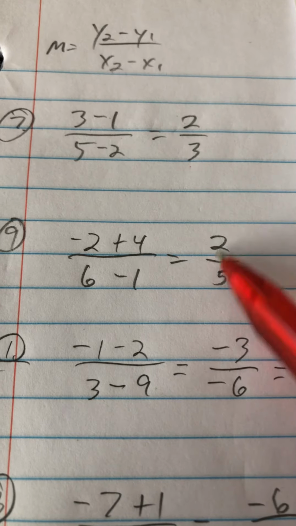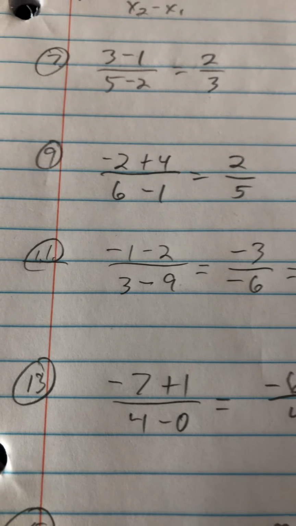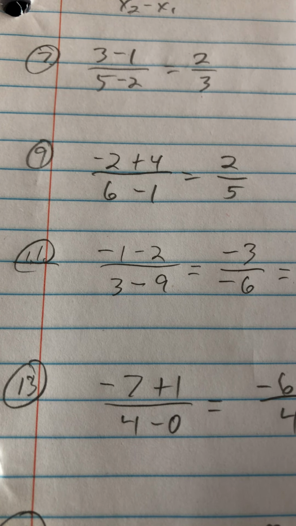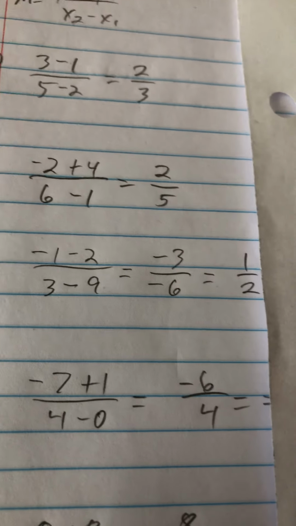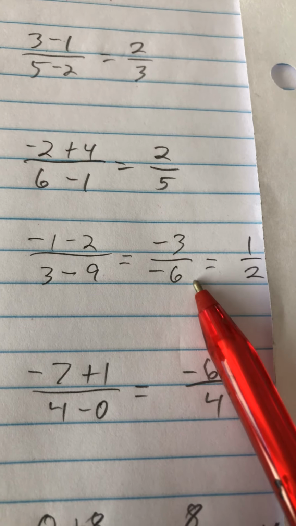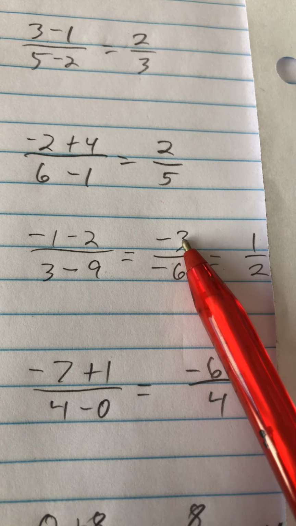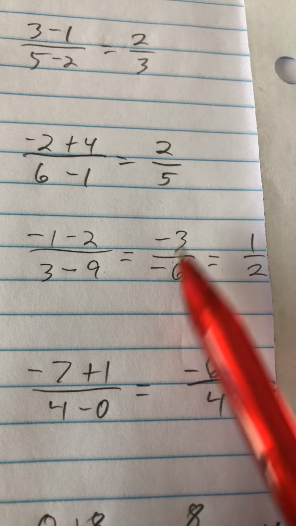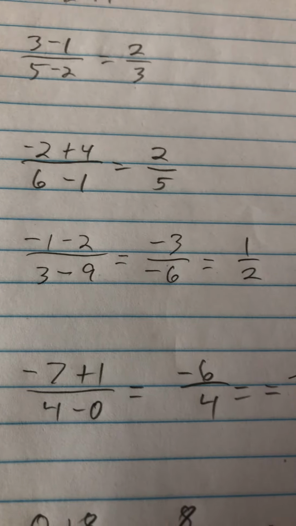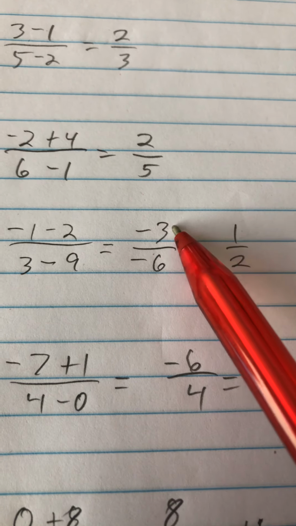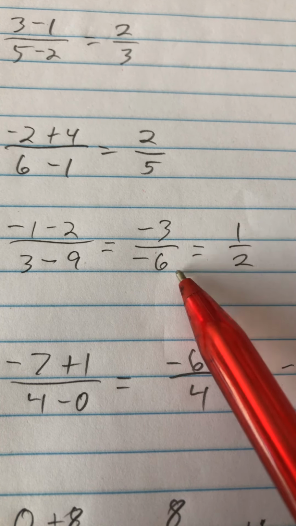So you end up with 2/5 for number 9. Number 11, I end up with negative 1 minus 2 over 3 minus 9. It ends up being negative 3 over negative 6. A negative divided by a negative makes a positive, and I end up getting 1/2 by dividing both the top and the bottom by negative 3.